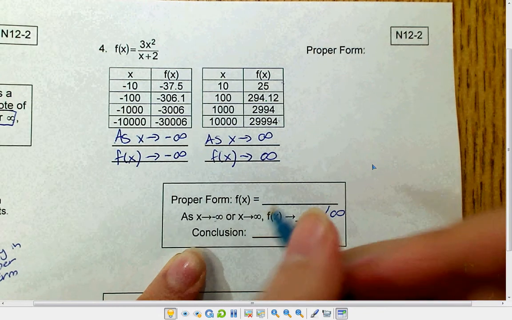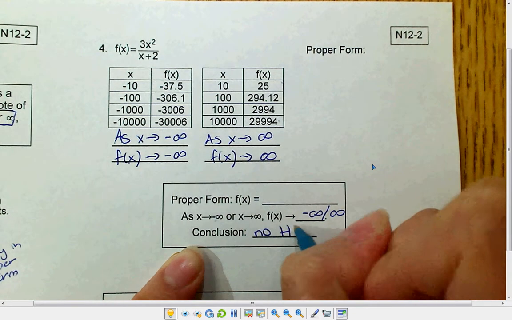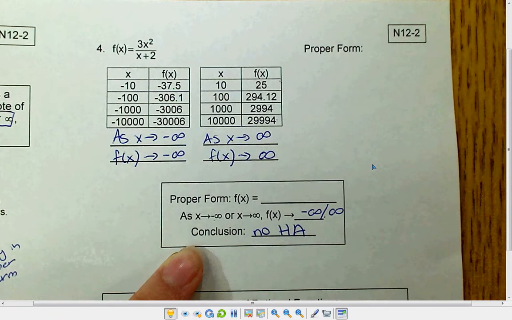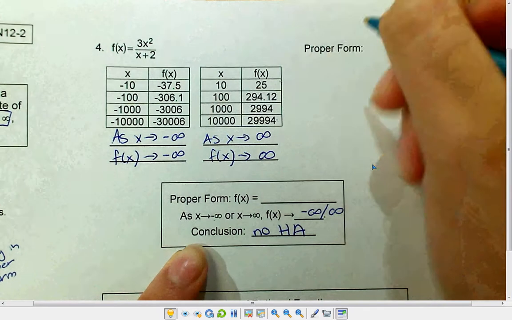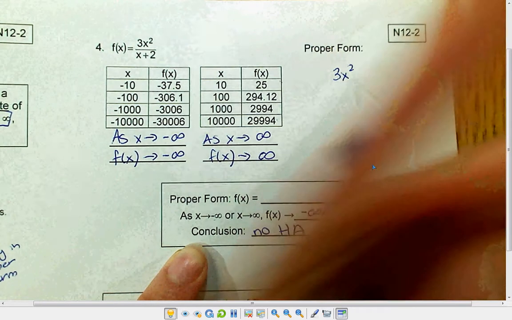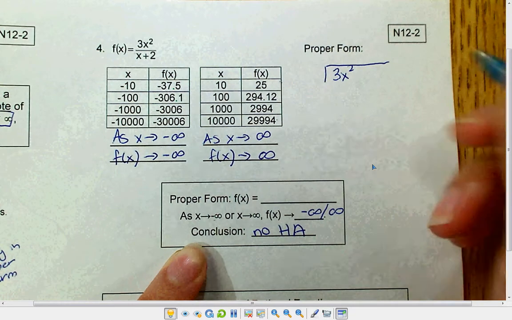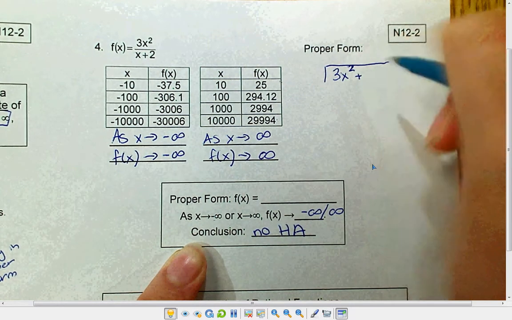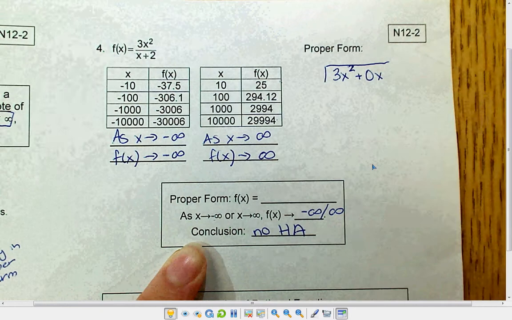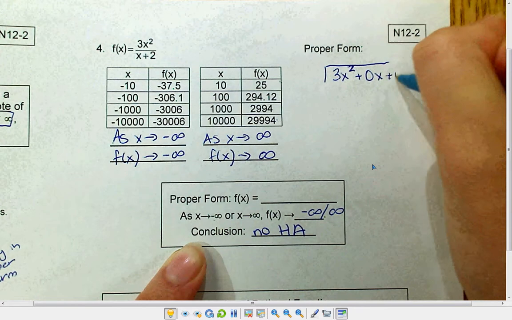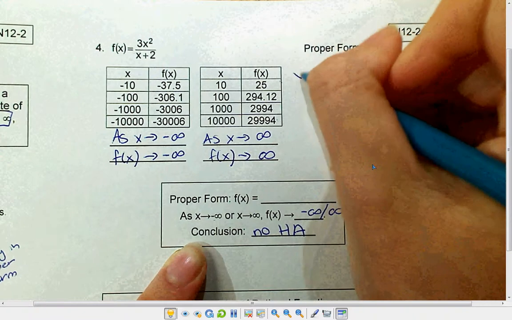What does this tell you? There's no horizontal asymptote, right? Because it has to approach a number for it to be a horizontal asymptote. Let's look at what this looks like if we try to write it in proper form. We have 3x squared going inside our division house. It's clearly missing some placeholder zeros, so we have 3x squared plus 0x plus 0, and we're dividing it by x plus 2.